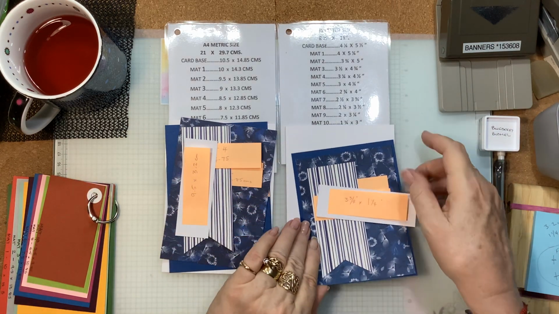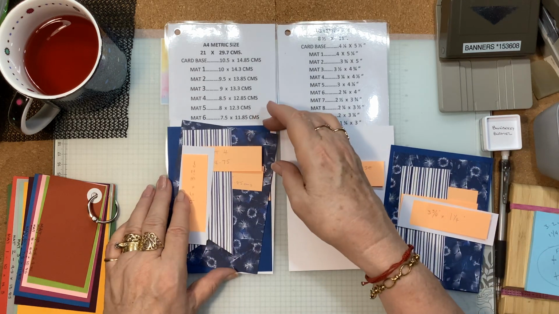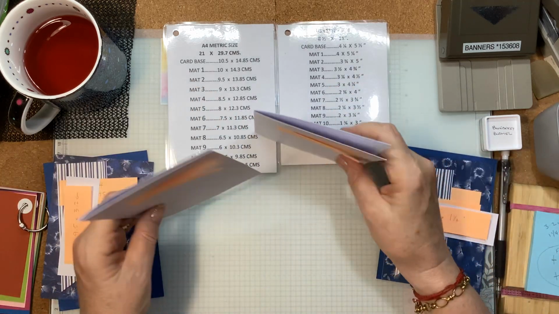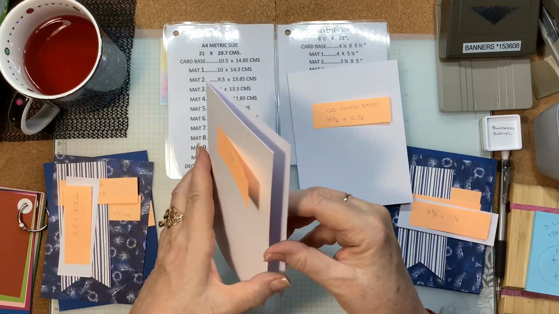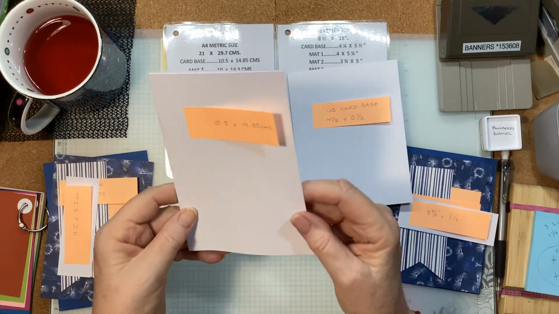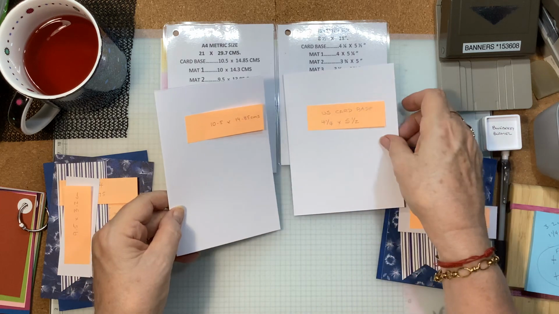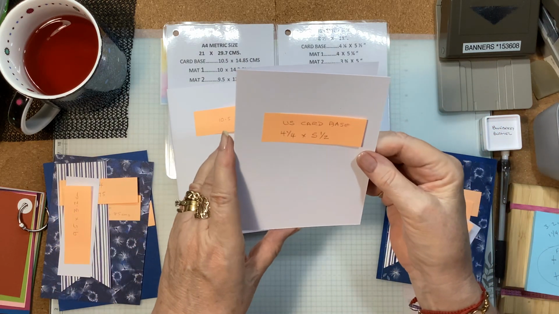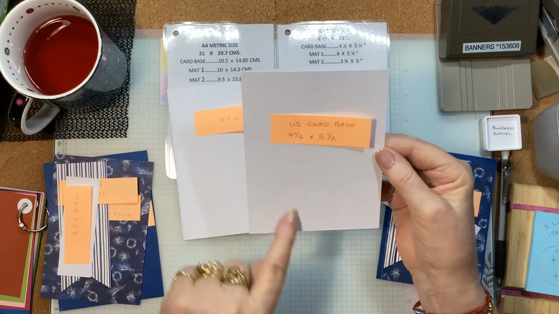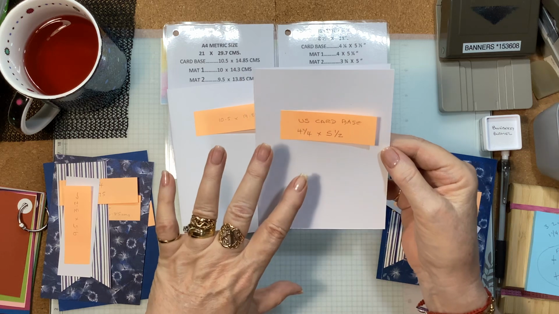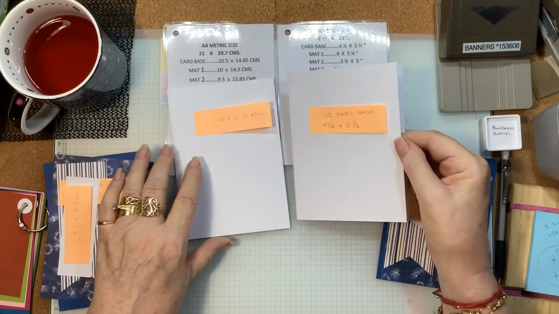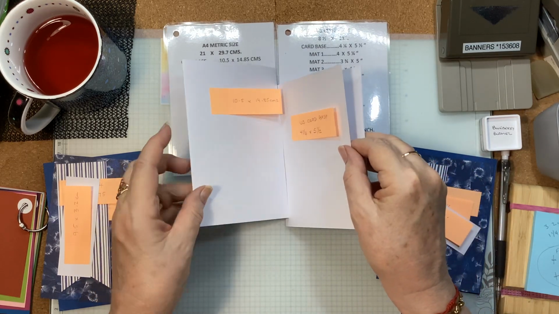The first thing I want to do is show you the actual card sizes themselves. This is our A4 and this is US letter size. This is half A4 and then it's scored at 10.5. That is a basic card base. This is the US card base. It is 4.25 by 5.5. Forgive me if I stumble over these, because they don't roll off the tongue like the metric ones do after you've been doing them for so long.